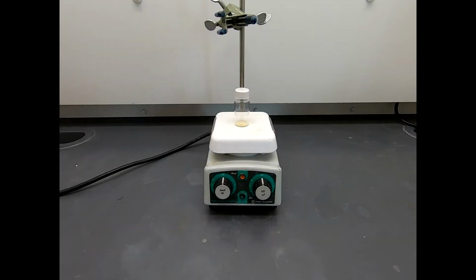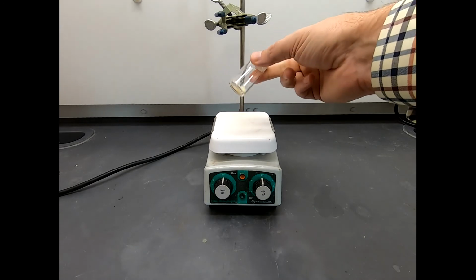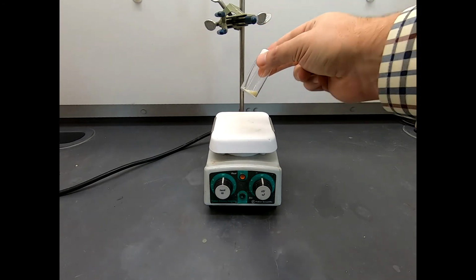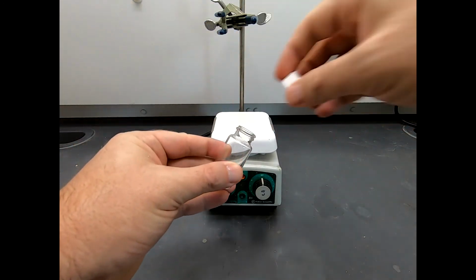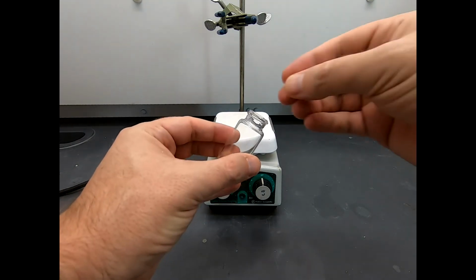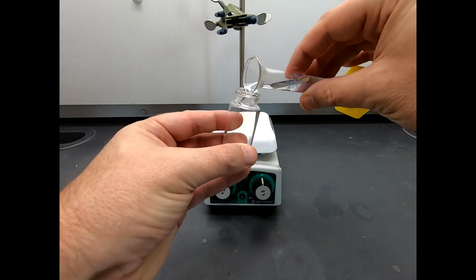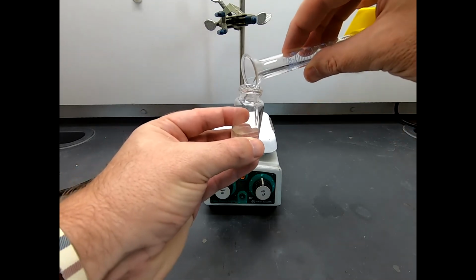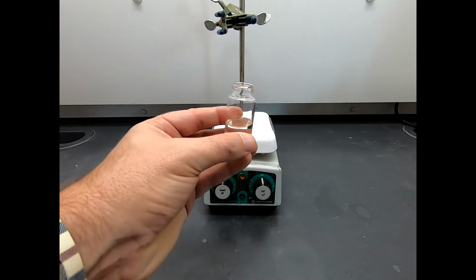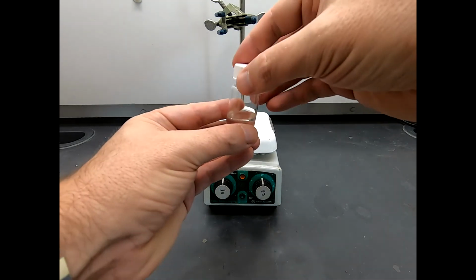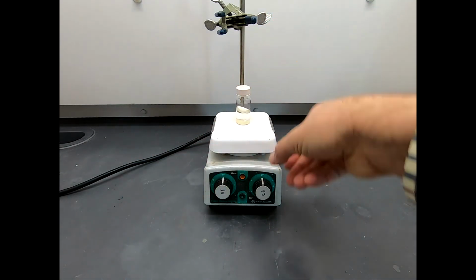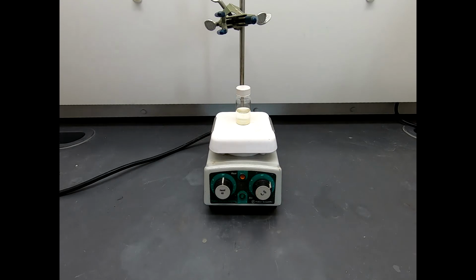Fantastic. So we are in the hood. Here is our vial. This is with our 2-bromoacetophenone. And I'm going to put in here a small stir bar and 10 milliliters of methanol. So there's our reaction solvent. Lightly cap that because we're certainly not done. And we will have this stirring as it goes.